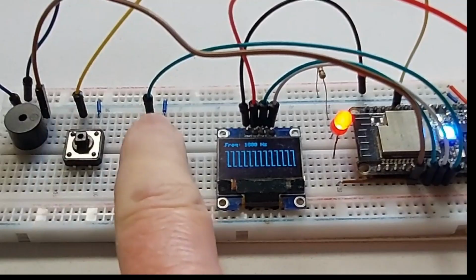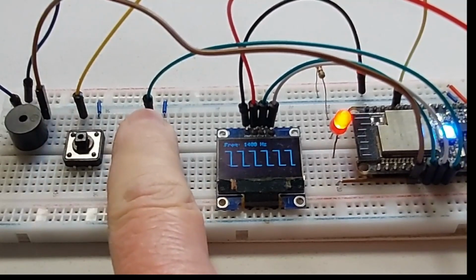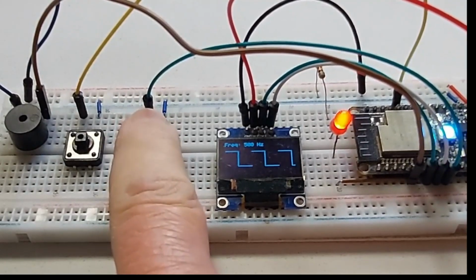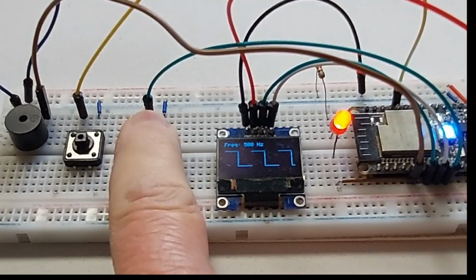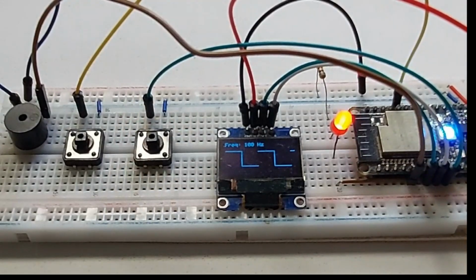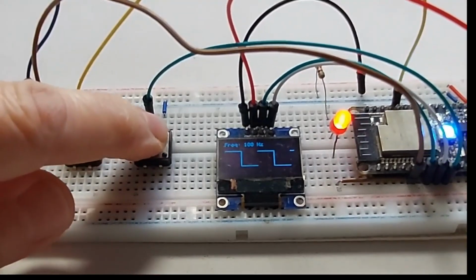Okay, the square wave goes to 600. It's almost down to 100. The buzzer is almost very soft. You can't hear it much. Okay, so that's the way it works.